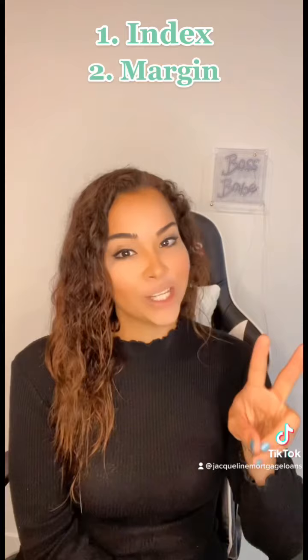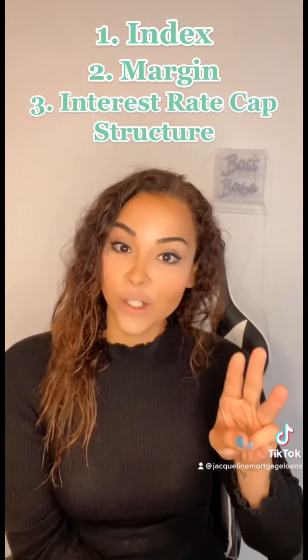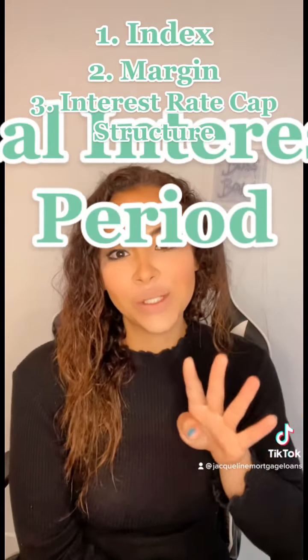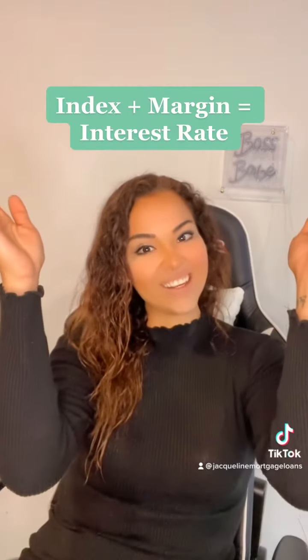An ARM has four components: the index, the margin, an interest rate cap structure, and an initial interest rate period. The index and the margin go hand in hand. When the initial interest rate period has expired, the new interest rate is calculated by adding the two together. The margin will stay constant throughout the life of the loan, meaning it will never change. However, the index will move up or down based on the Treasury securities or the cost of funds index.